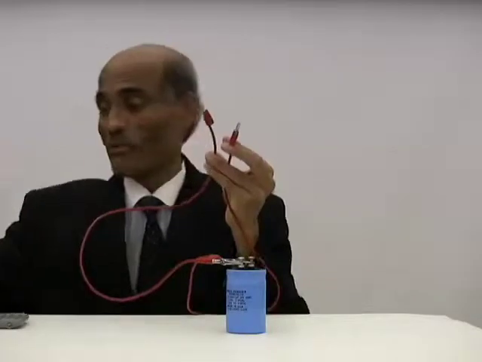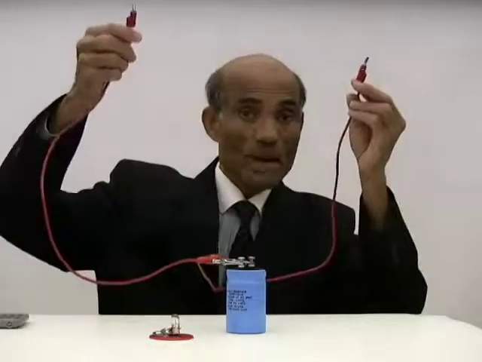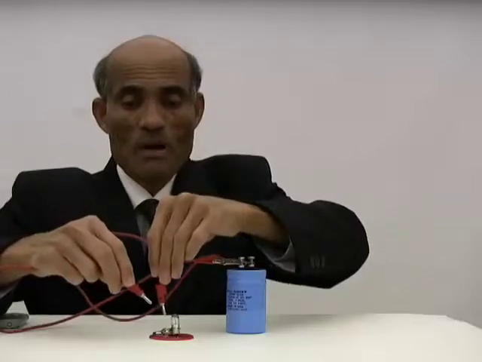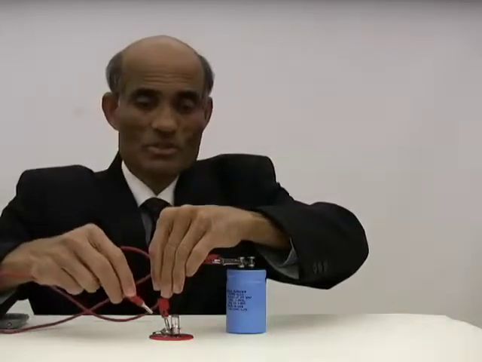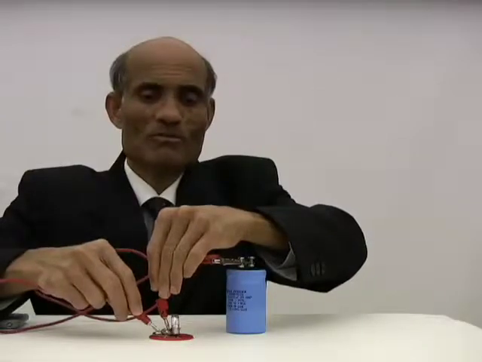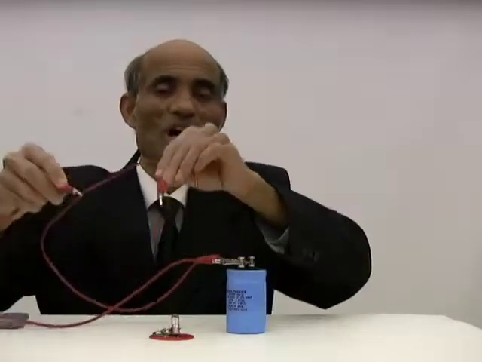Now, if I want to discharge it, well, I have a bulb here. If I connect this capacitor to the bulb, well, I hope I don't blow this bulb up. Now, look at this. There you are. You see that bulb? Well, that means all the charges have been used up.